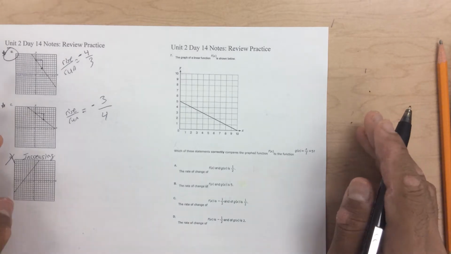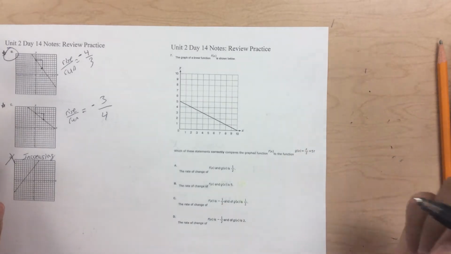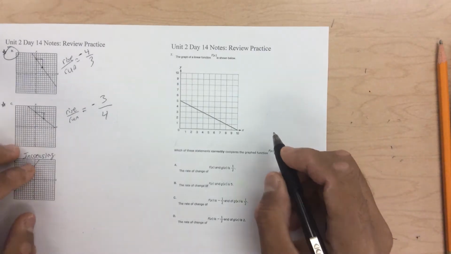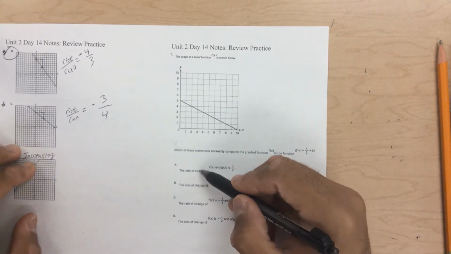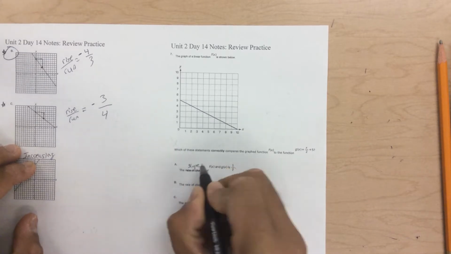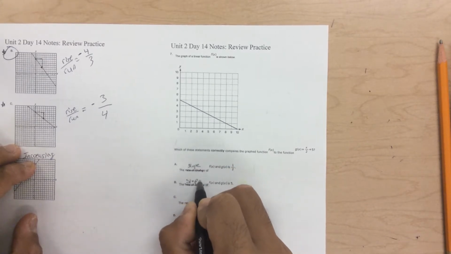So that's why it's very important that you get used to f of x, because especially further down in your math career, you will be using f of x more commonly than just y. Okay? So anyways, they're asking, how do we compare them? If you notice, all the answer choices are saying the rate of change, so you know that means the slope. Okay?